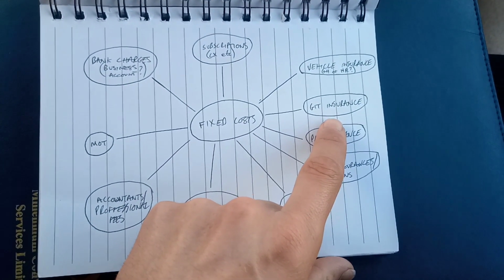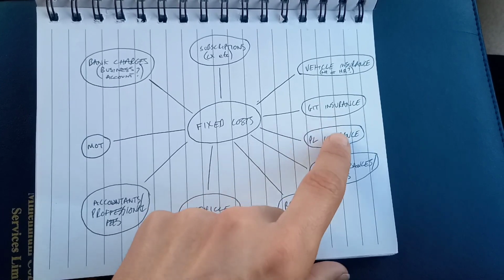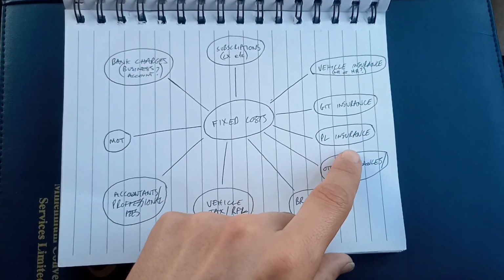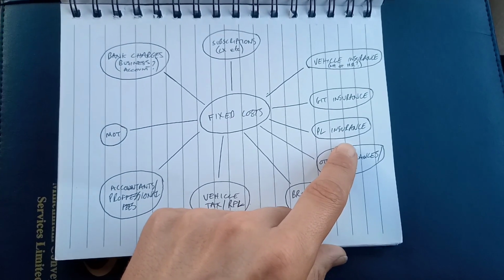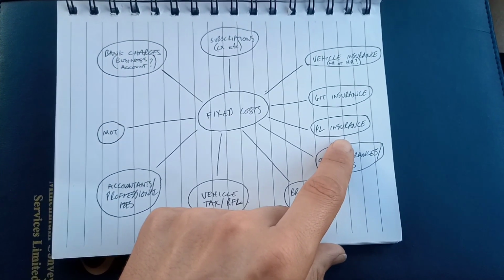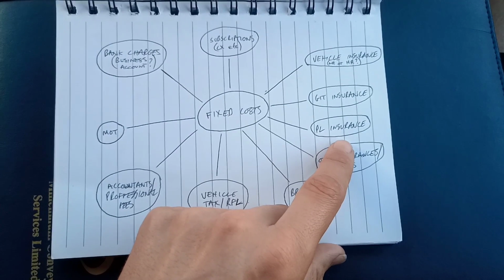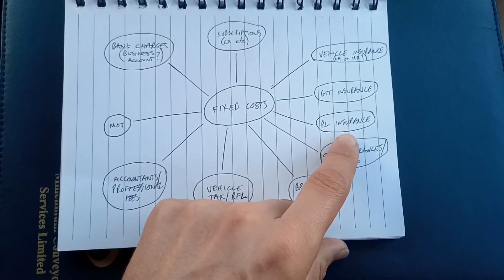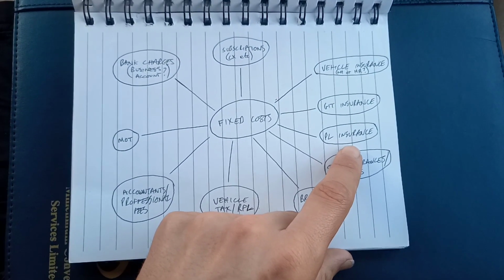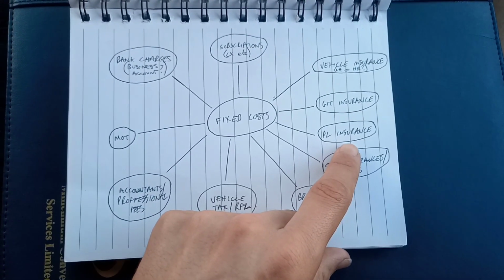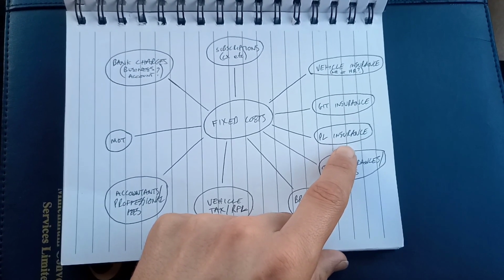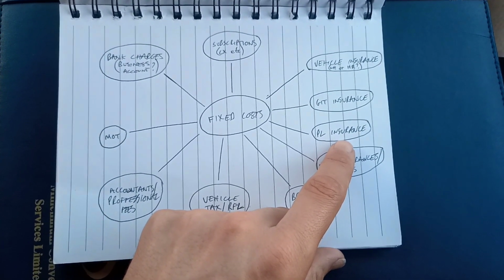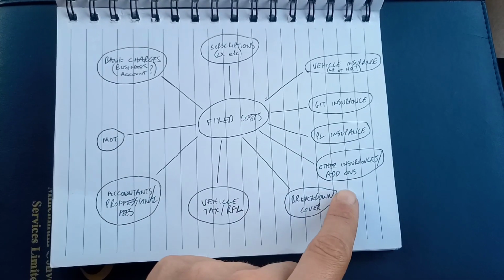GIT, goods in transit insurance, to cover the goods while they're in your vehicle. Public liability insurance, something that you don't necessarily have to have, but it's worth having. It's quite cheap. If, when you're out of the van, say you're taking the goods into a property on your sack truck and you barge in and knock something over or damage something, that's what public liability covers you for. Damage to property, injuries to people.